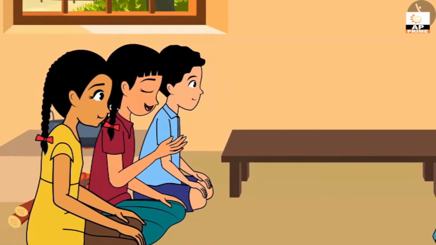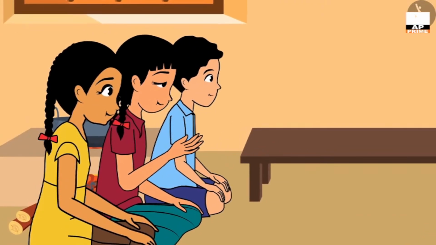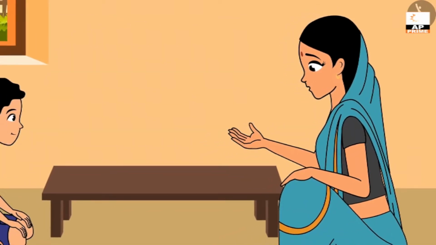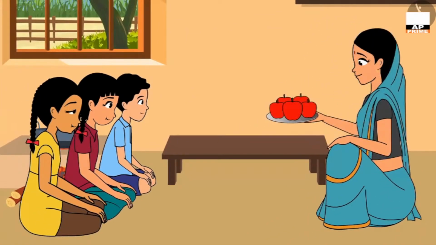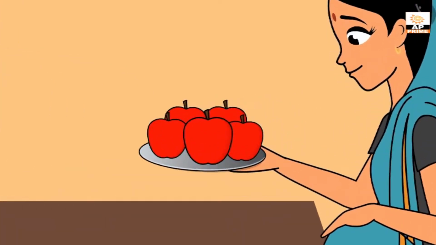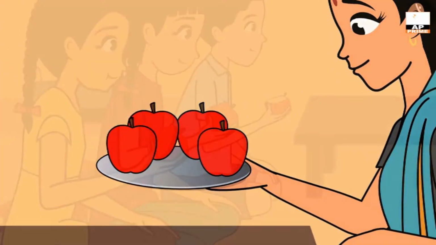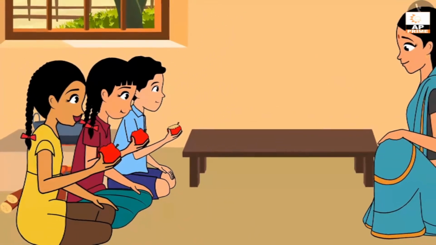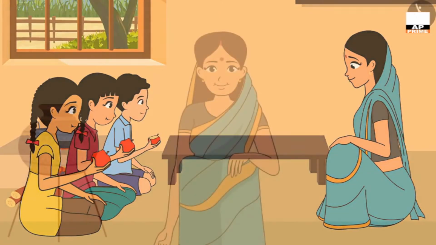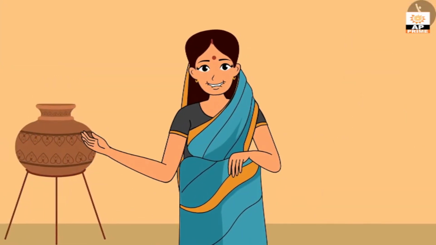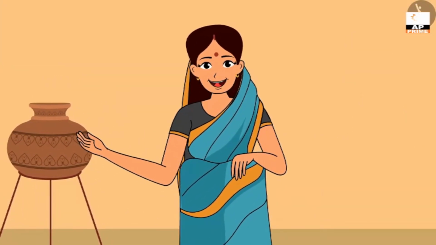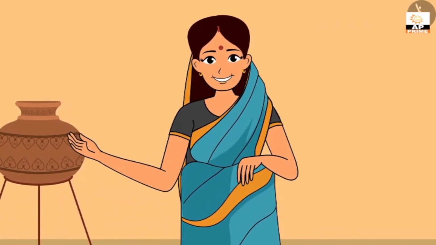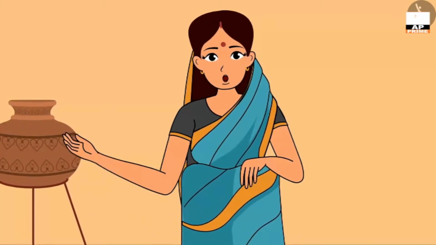Mother, please give us the fruits father had brought. Sure, I will just give you the fruits. Mausi, some fruits are so hard. Yes, children, certain fruits are hard. There is saliva in our mouth which mixes with food and softens it and gives us taste.